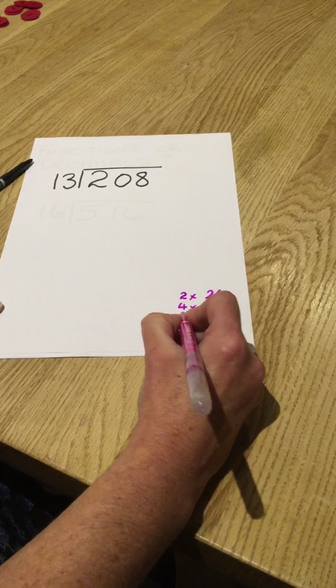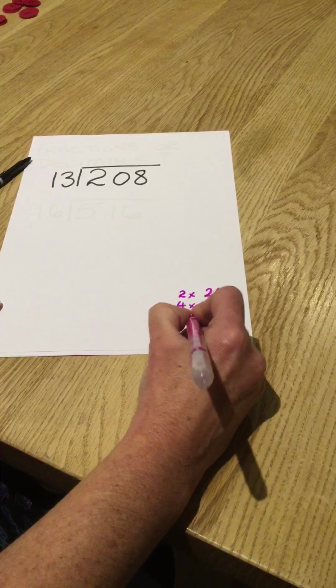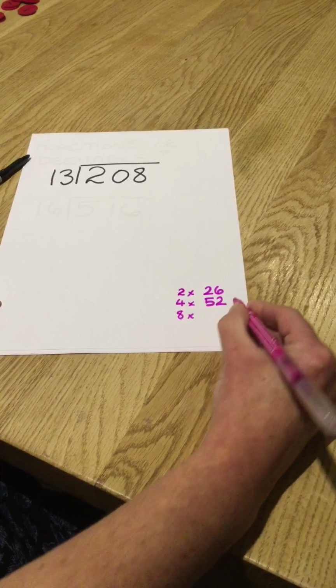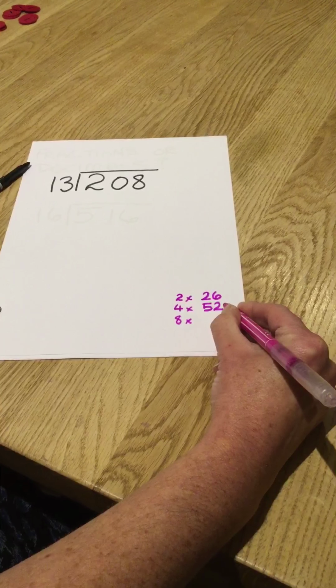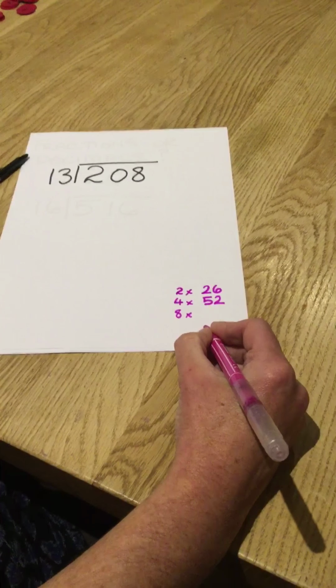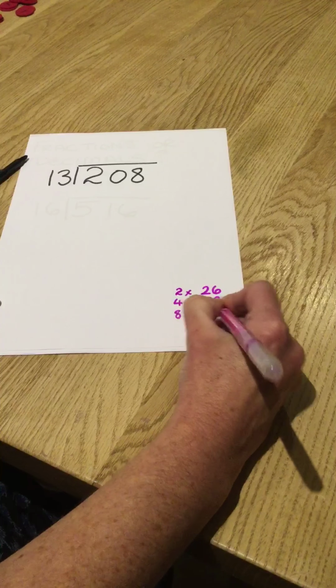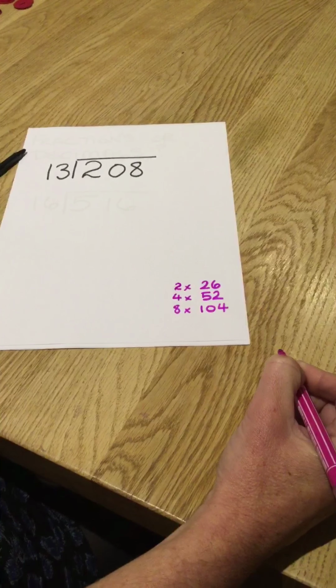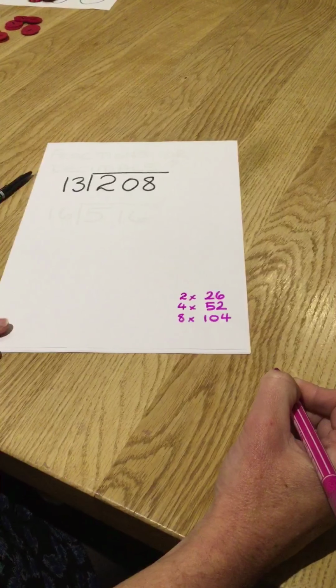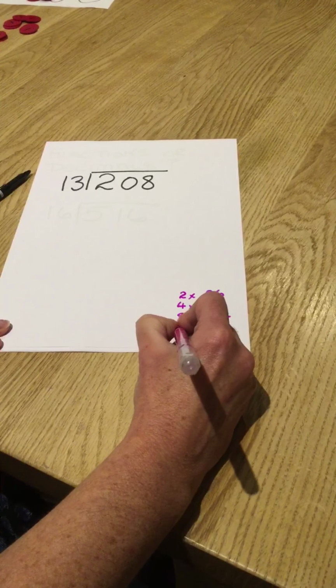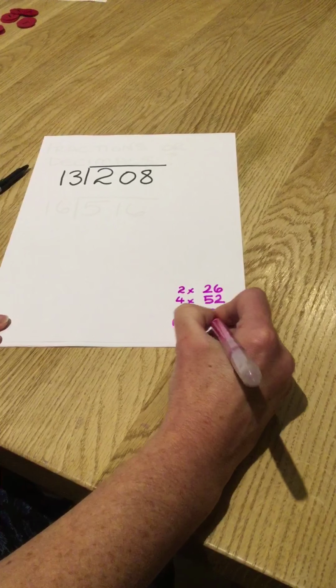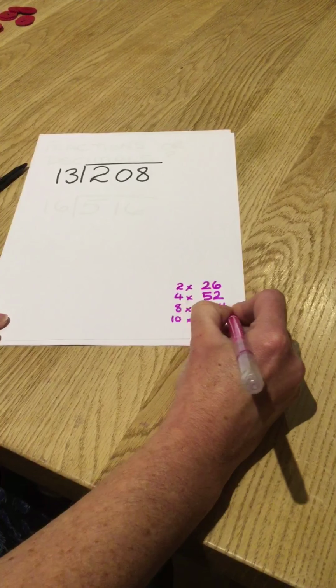Again, I think you can see where I'm going with this one. 8 lots of that is just double 4 times 13, which is 104. Another easy one to do is 10 lots. I know that will be 130.